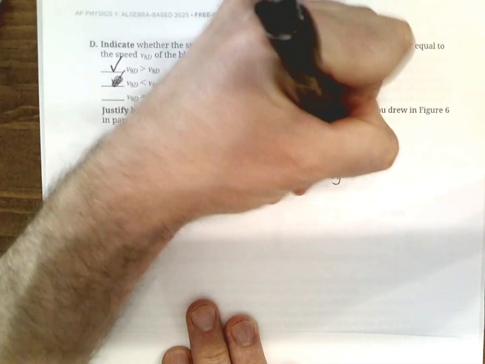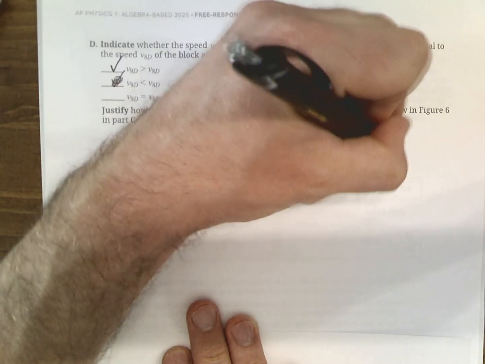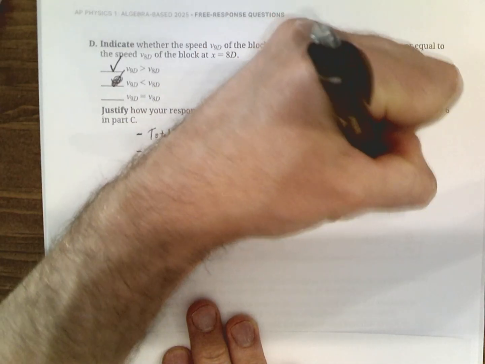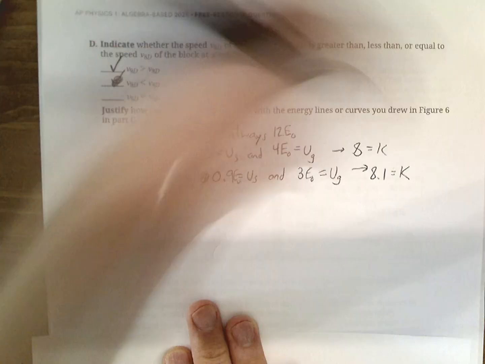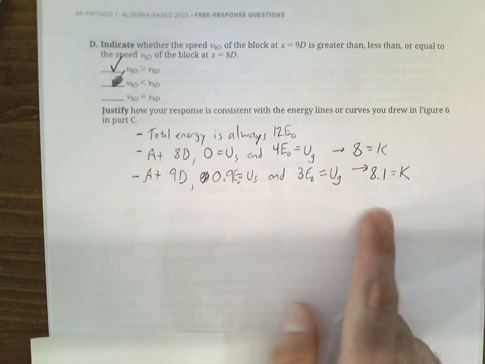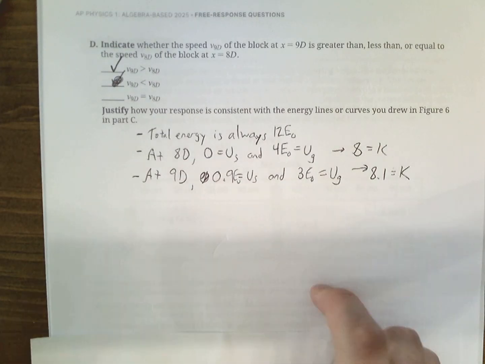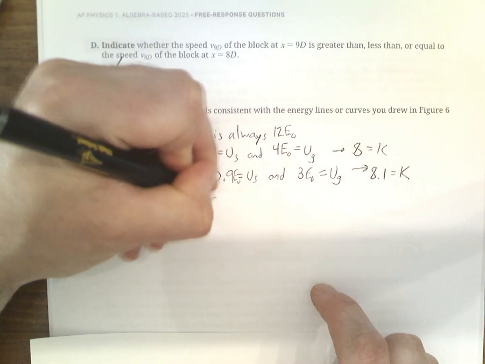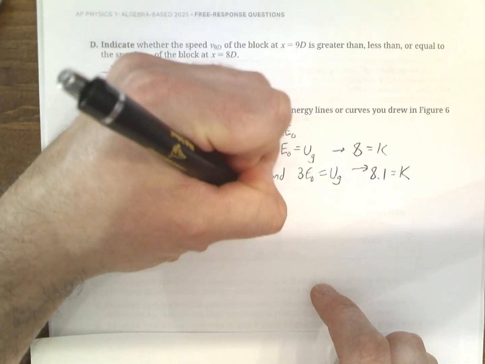So here our leftovers are 8 for kinetic energy. Here our leftovers are like 8.1 for kinetic energy. So we actually do have more kinetic energy and therefore more speed. More KE goes to more speed.